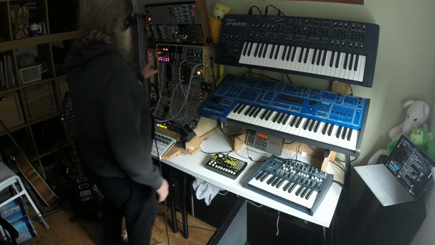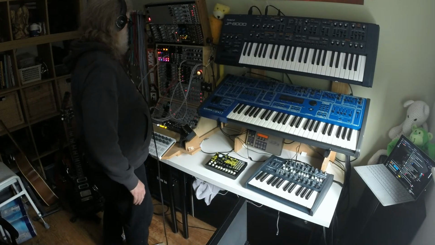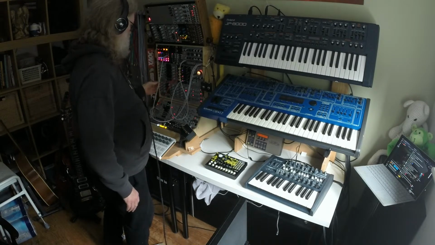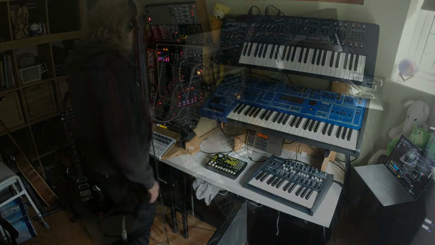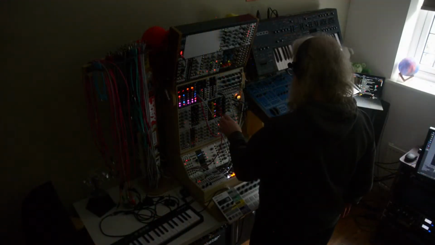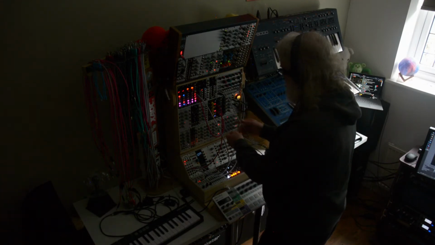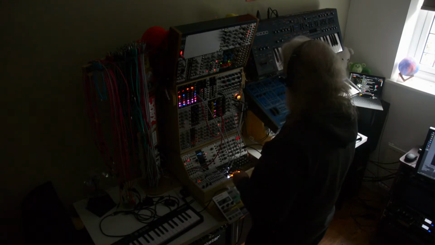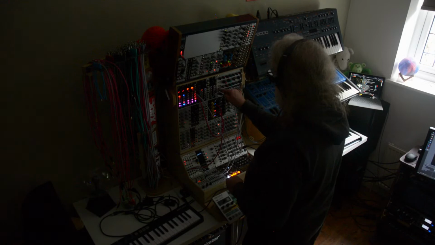I actually had a patch going from last time I was using this, just the other week, adding something to Ephemeral. And so all I've done is I've run the audio out from that patch that was originally just going straight into there, into the external audio in of Elements.